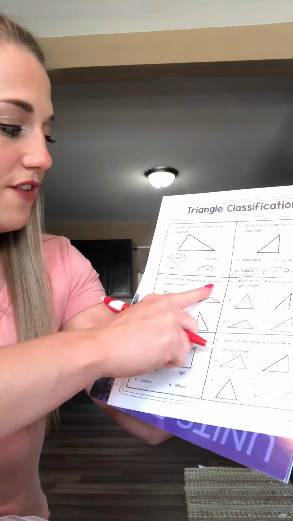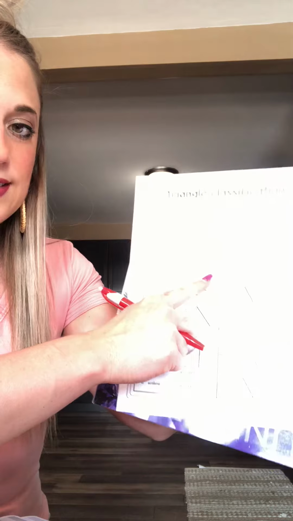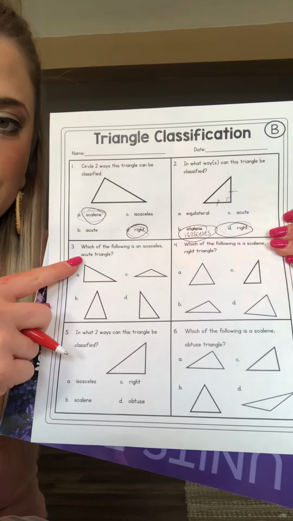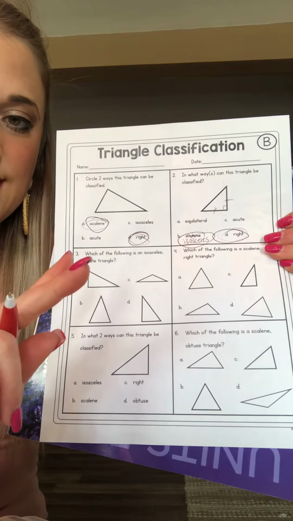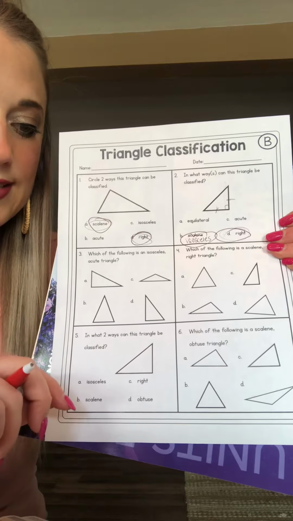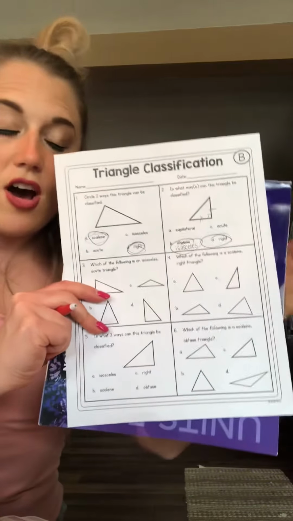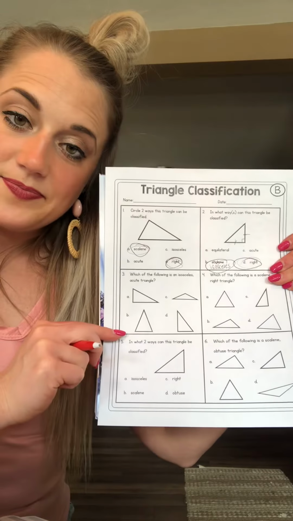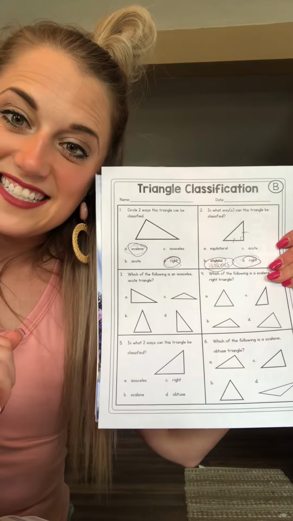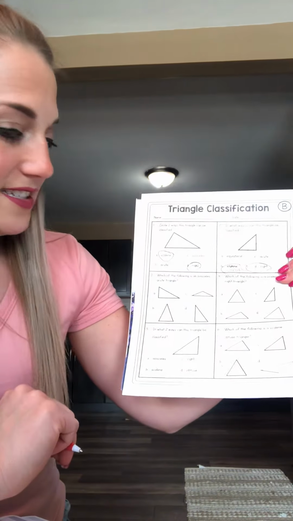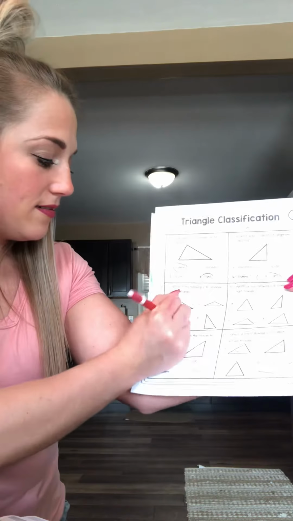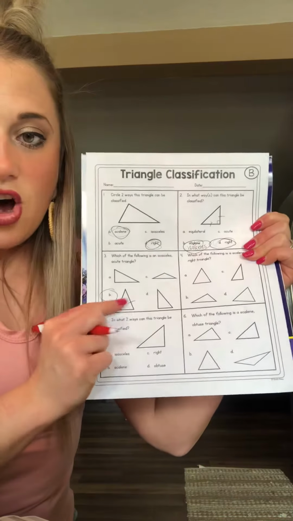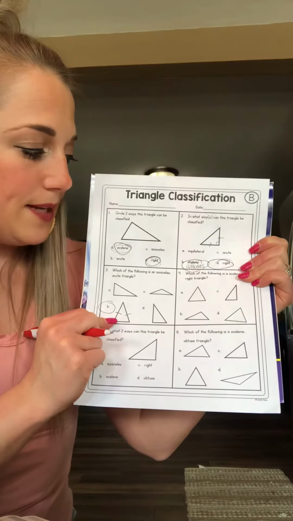Okay, which of the following is an isosceles and acute? Okay, so I'm looking for two sides the same and all angles that are less than 90. Can you see which one that is? Think about it. It is this one, right? Those two sides are the same, and all angles are less than 90.